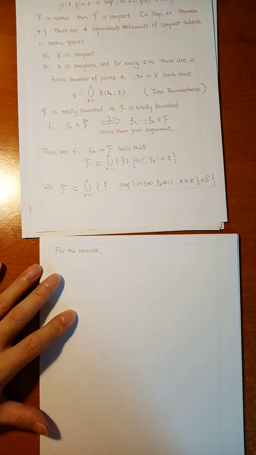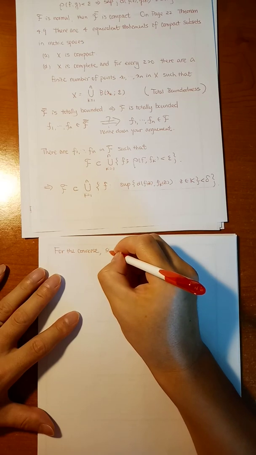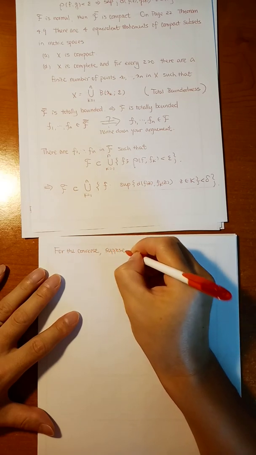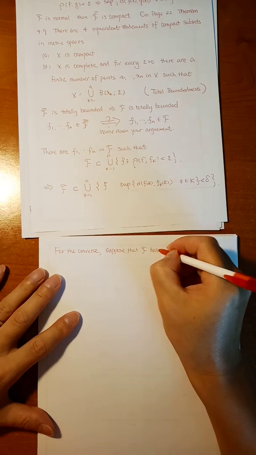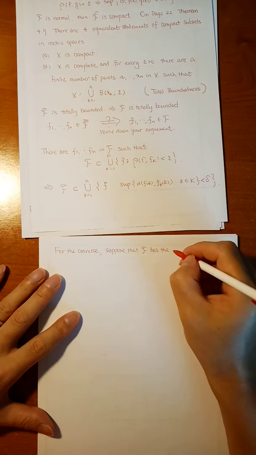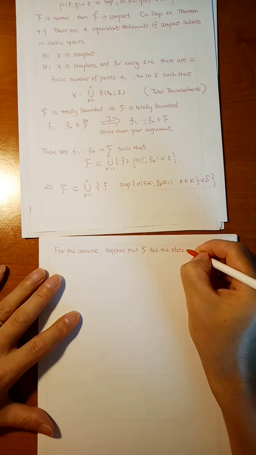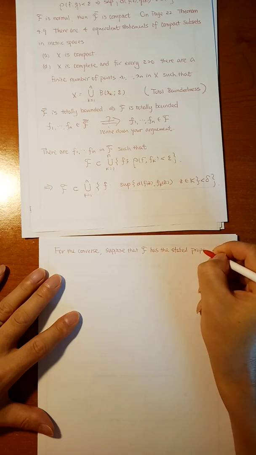For the converse, suppose that F has the stated property. What is the stated property?